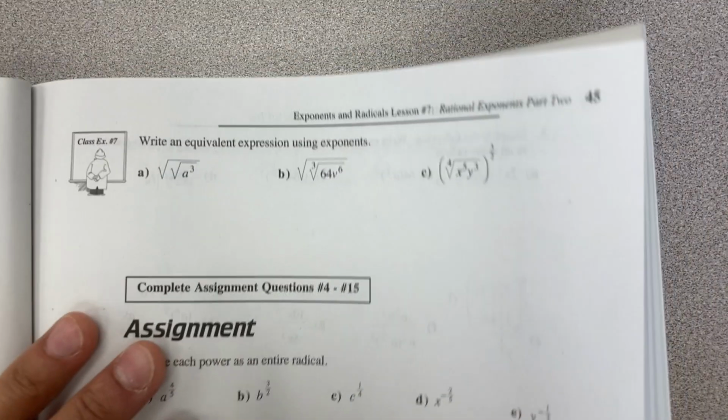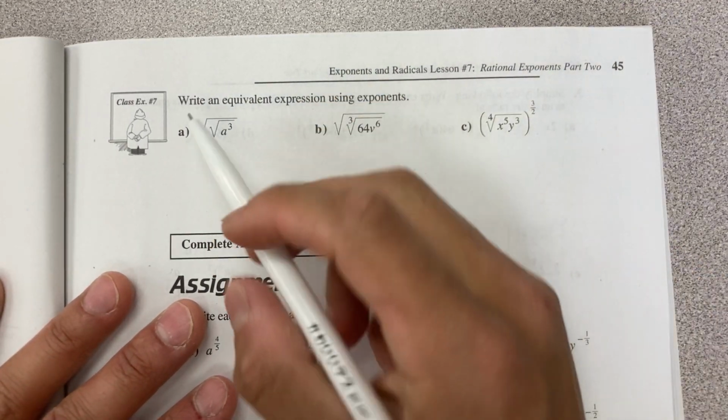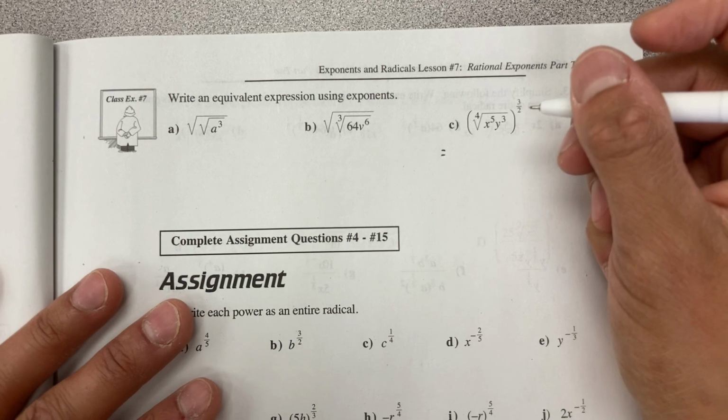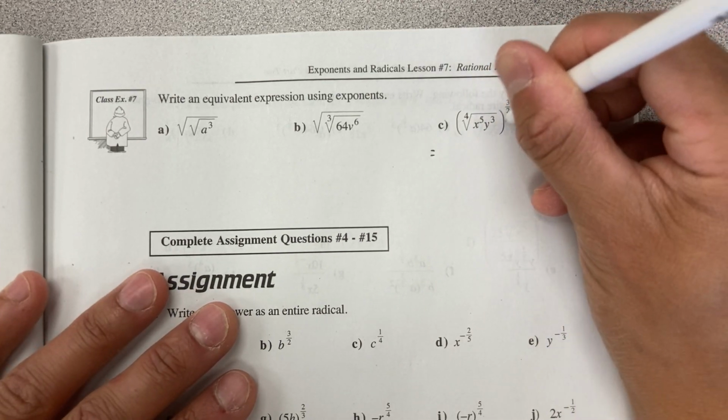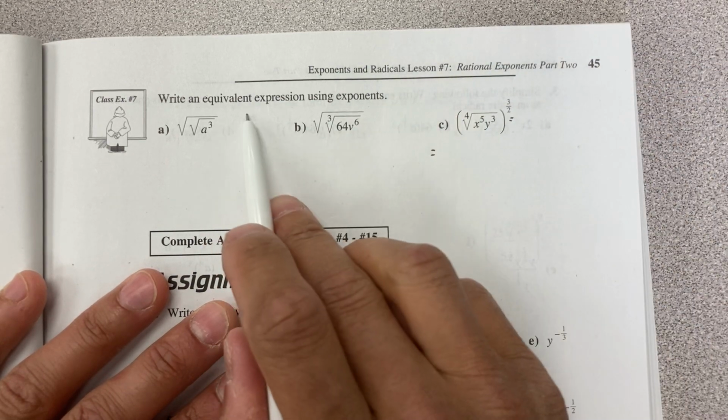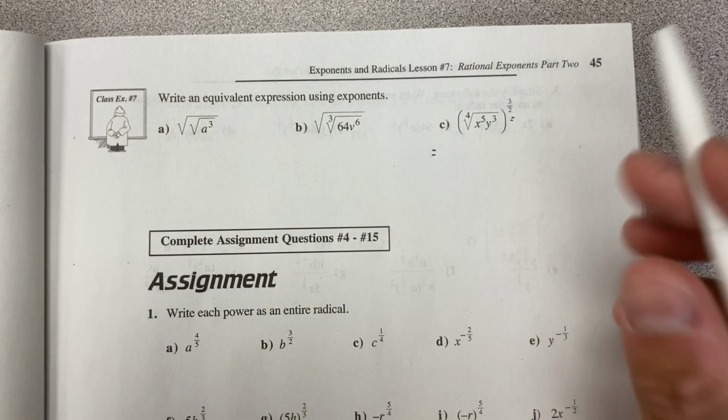And I'll just do one example from 7. Let's do this one here. Class example 7c. Now, we can simplify this as an equivalent expression using exponents only.